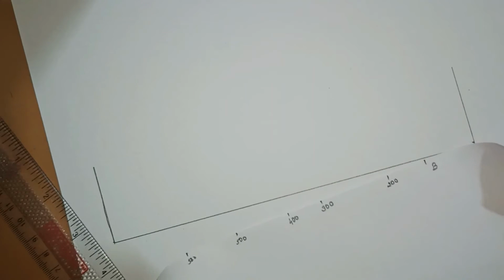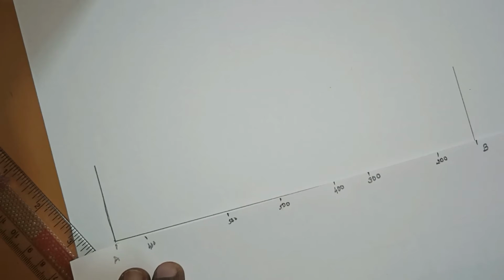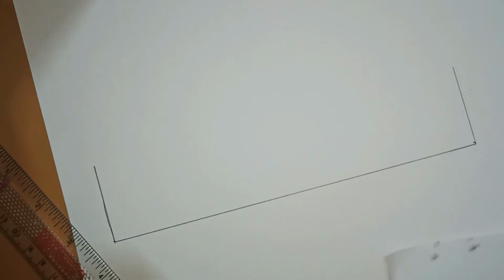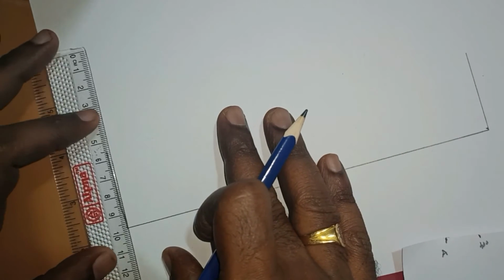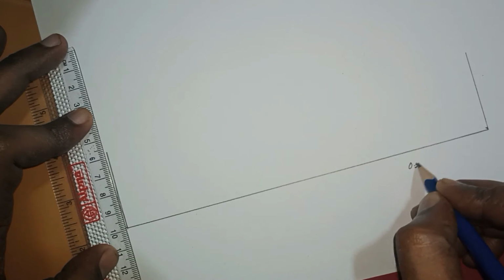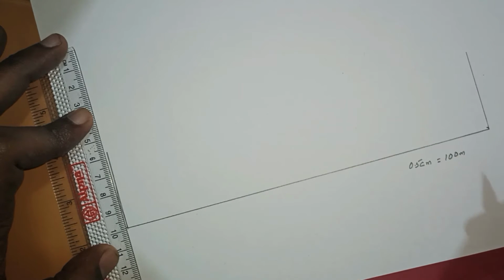Before completing this, you just check whether the reading is correct or not. So exactly it should come. Yeah, it's okay. Now mark the elevations here, those contour values. So the scale is 0.5 centimeter equal to 100 meters.